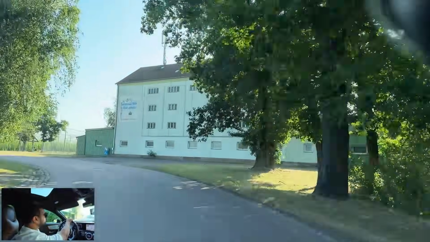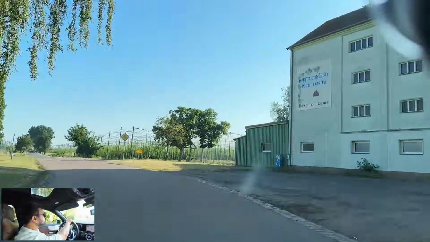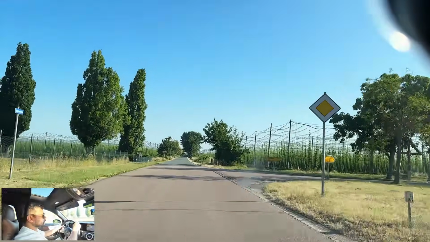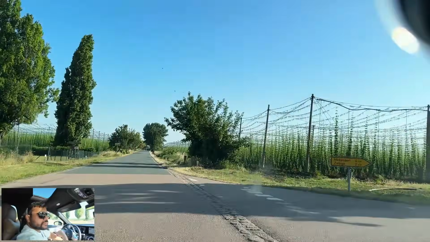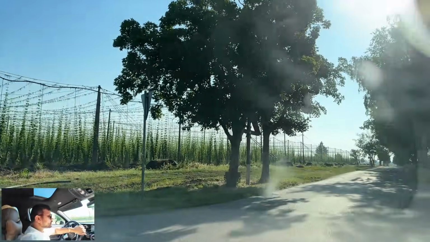Now as there is a priority signboard, we can drive continuously without waiting at that particular intersection. So from here we want to turn right. Here again we have to indicate, and then we have to turn right.